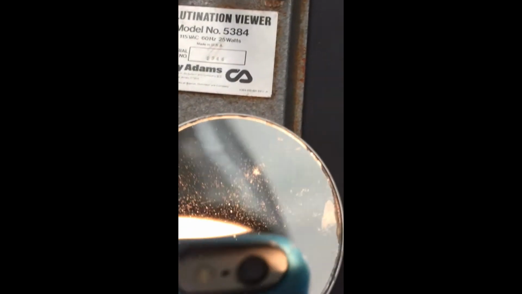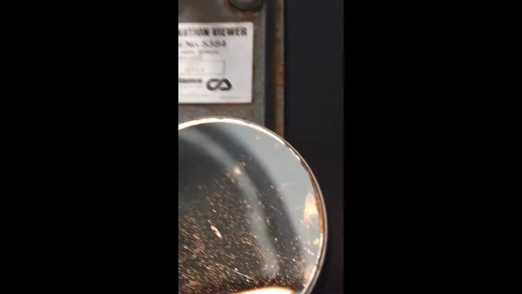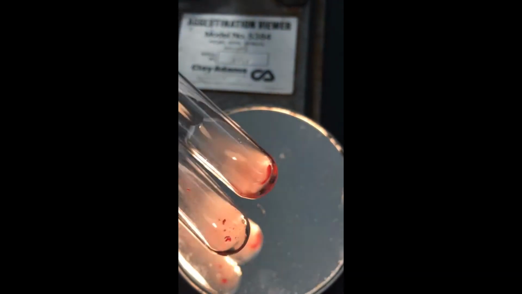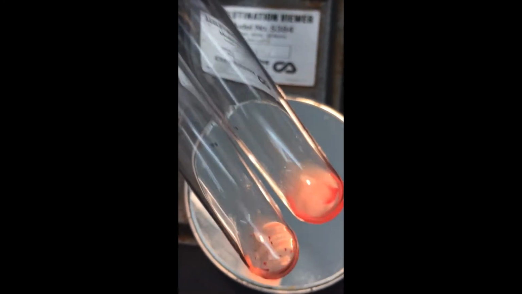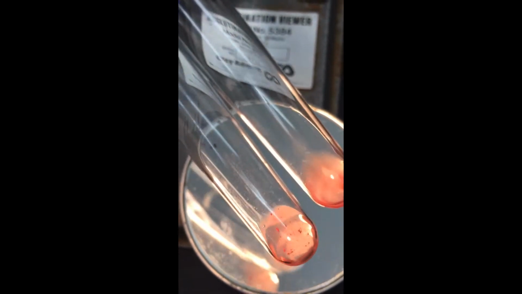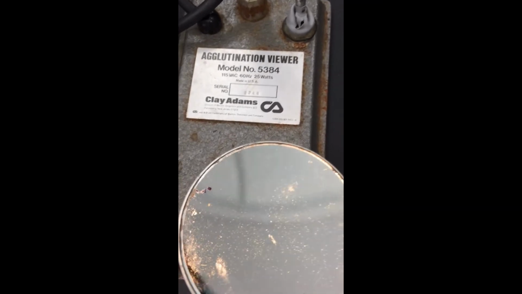This will be tubes 15 and 16. Button turn around. Okay. 15 is on the bottom, 16 is on the top and the right. 17 and 18.